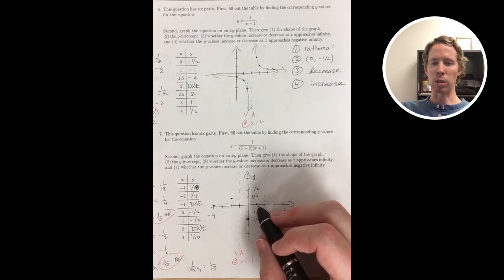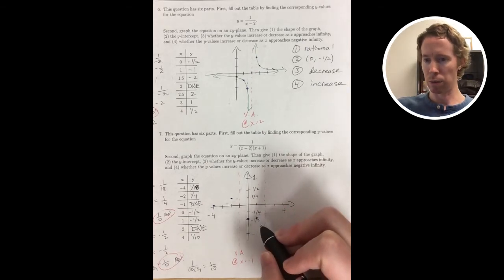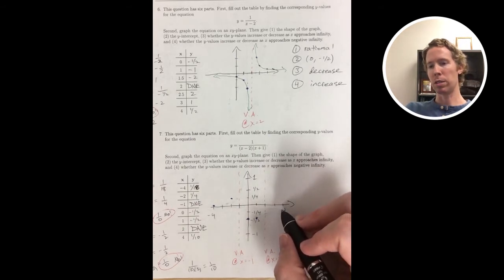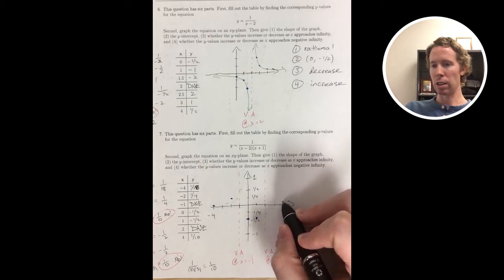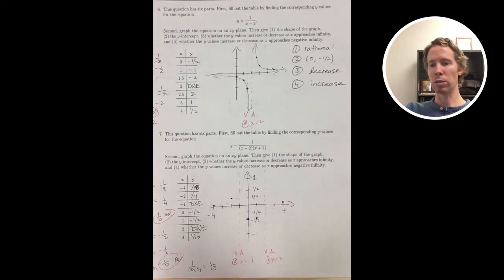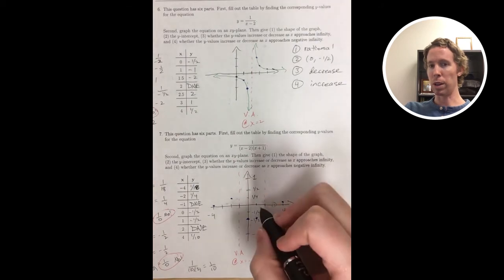So we can guess what's going to happen to the right of that vertical asymptote here at x equals 2. If you plug in big negative numbers, like -100, then you get 1 over -102 times -99. And the two negatives in the denominator cancel each other out. So you get 1 over a positive number, but it's 1 over a big positive number.